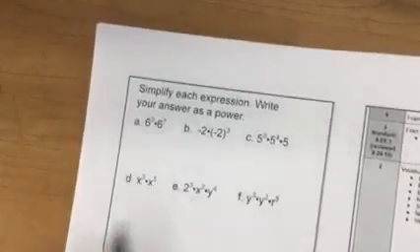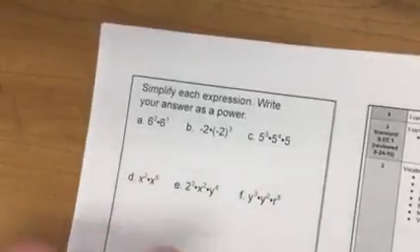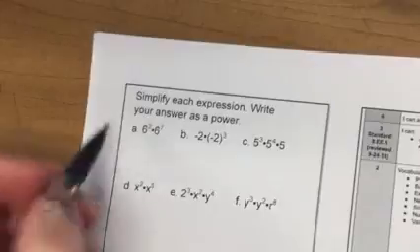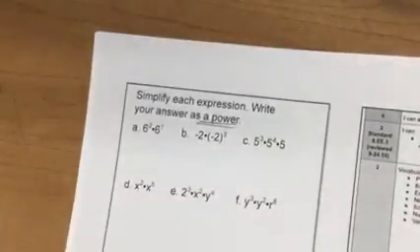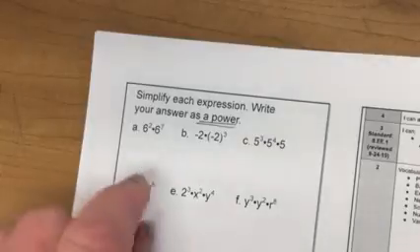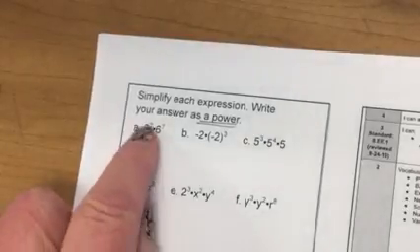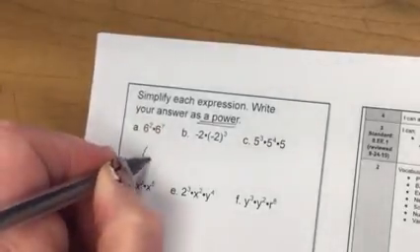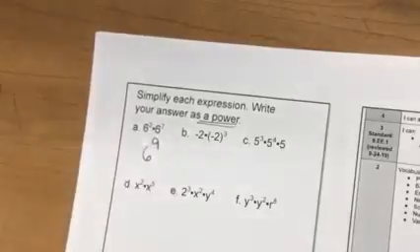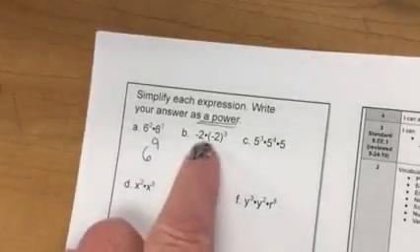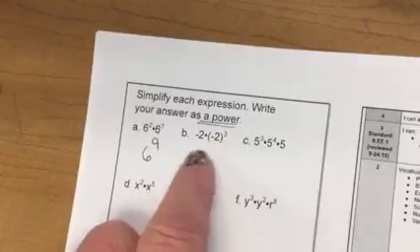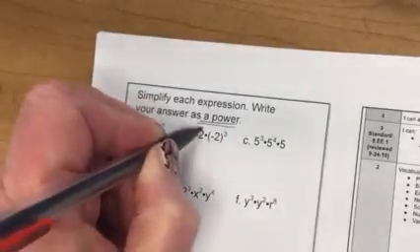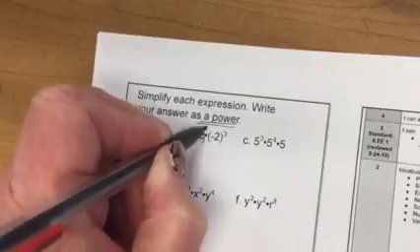Now how about if we just do some examples? It says write them as a power. That means don't find me the actual answer. Same base, add the exponents: 6 to the 9th. This next one's a little weird because here's a negative 2 to the 3rd power, but this negative 2 has an invisible 1.